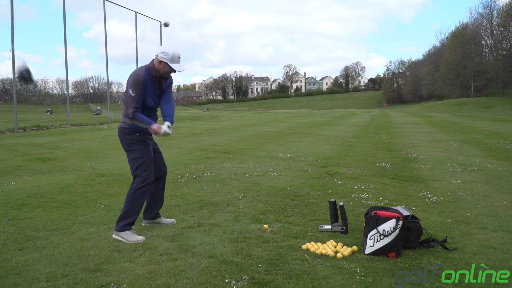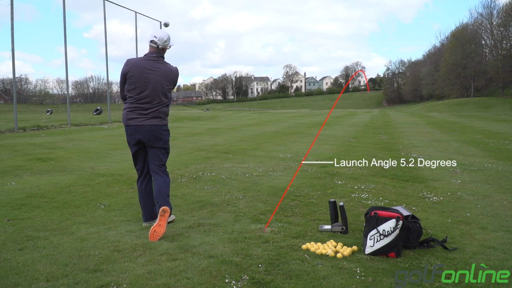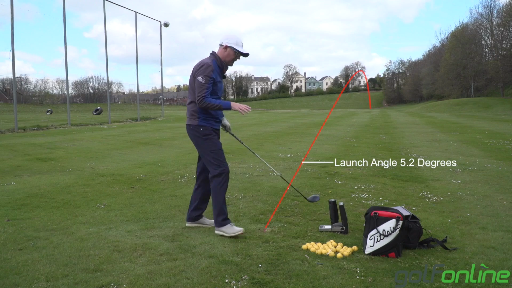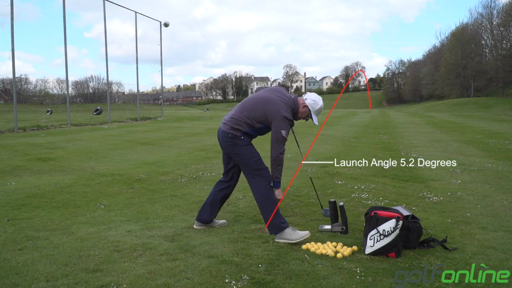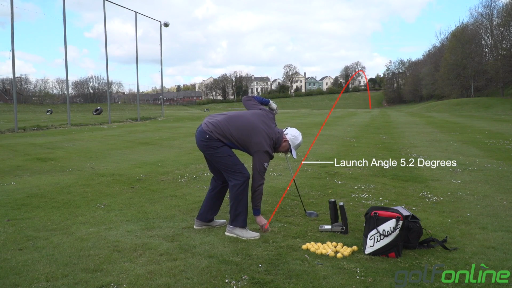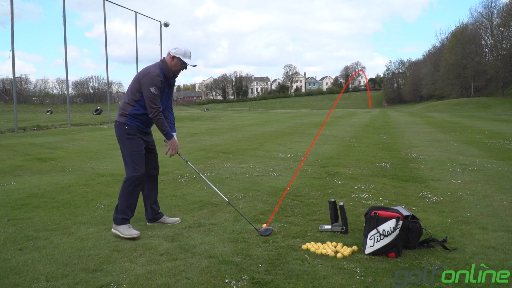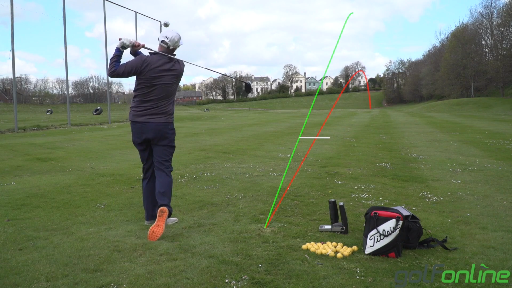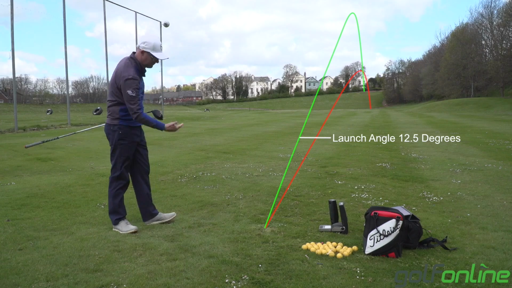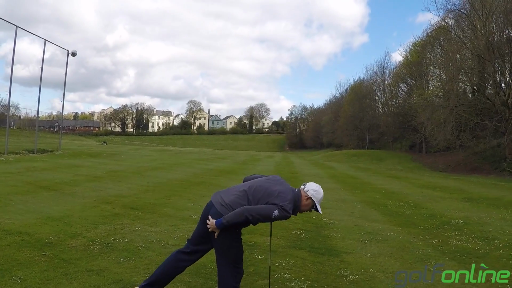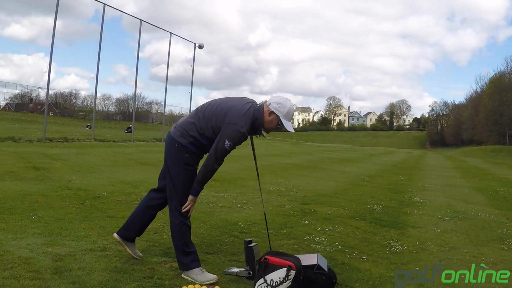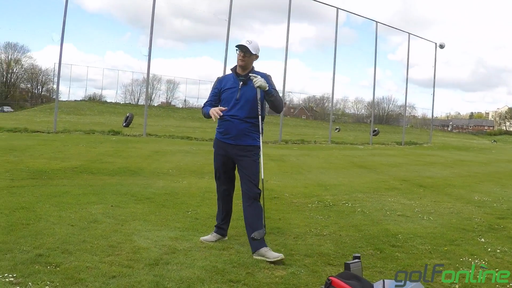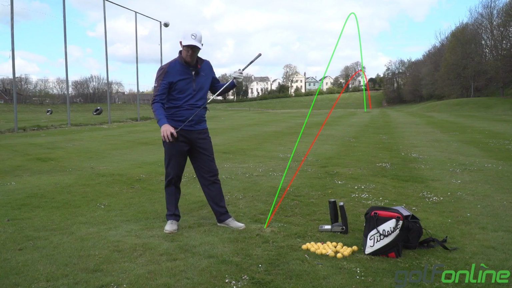So I can hit one, that one's at the bottom of the club, going out considerably lower, launching at 5.2 degrees, and now I'm going to hit one. I feel like I'm going to catch it much higher on the face, so I felt like I swung under the ball a bit more there, got the club lower. That one's launching at 12.5. It's a massive difference in launch angles there from my strike point.